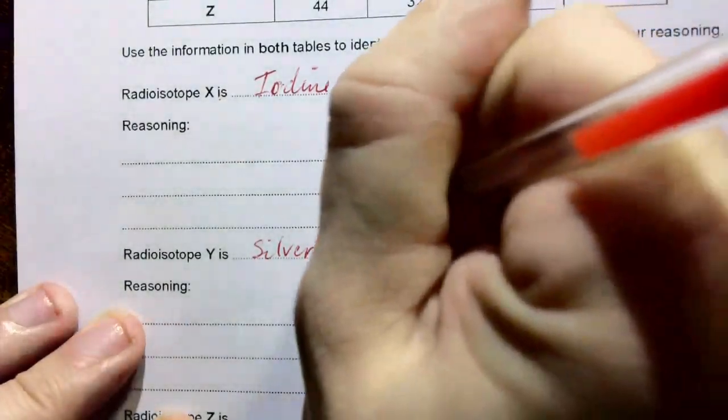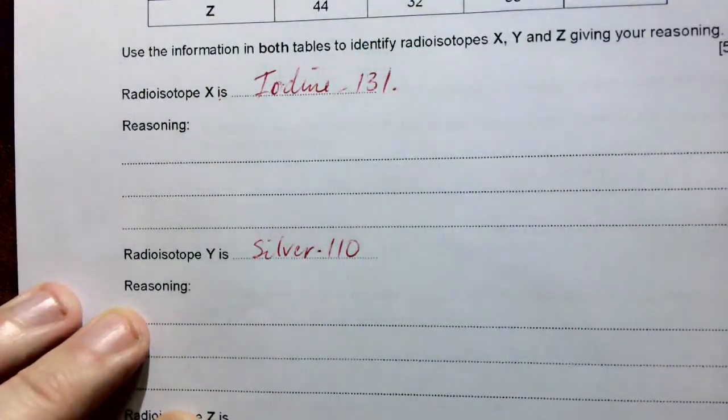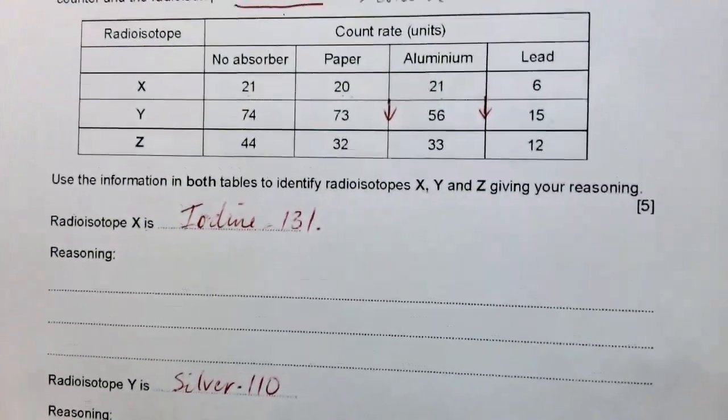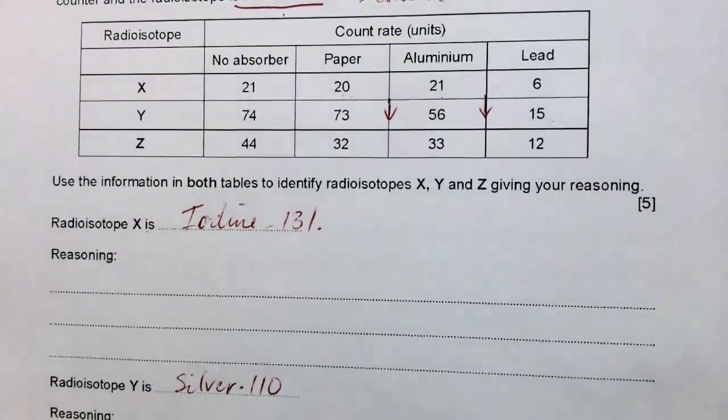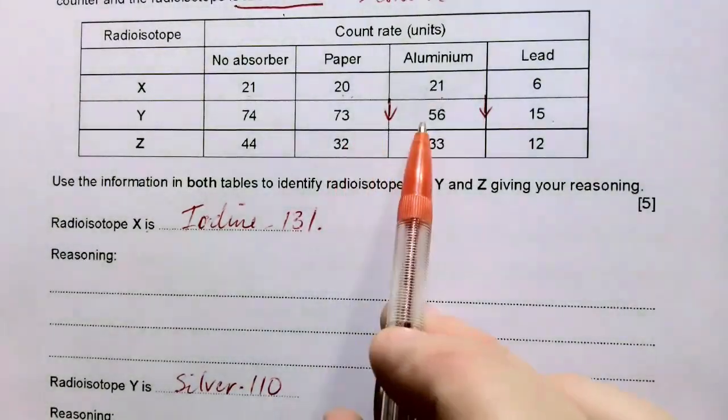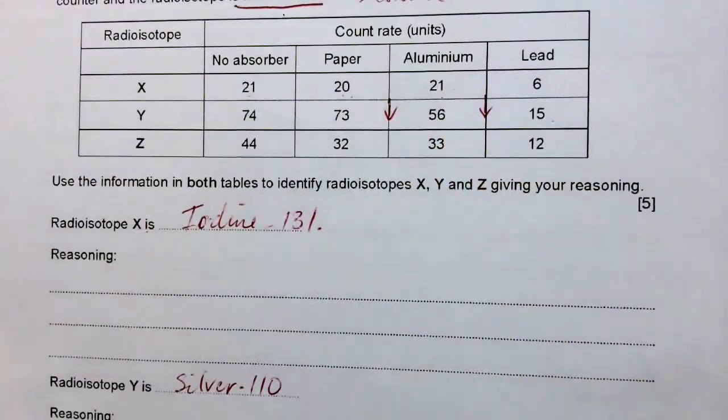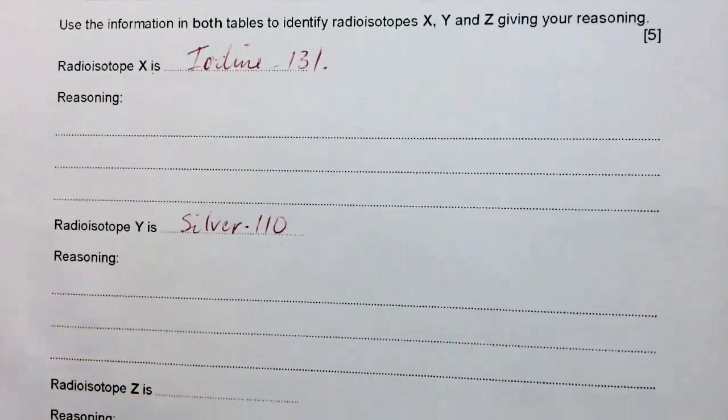And again, the reasoning, I've just been through it and I've discussed it, so I'm not going to write the reasoning down. And if you want to pause the video and go back, by all means, look at it. But just quickly again, it's because there's a decrease for aluminium and a further decrease when lead is placed in front. Therefore, it must have contained those two.